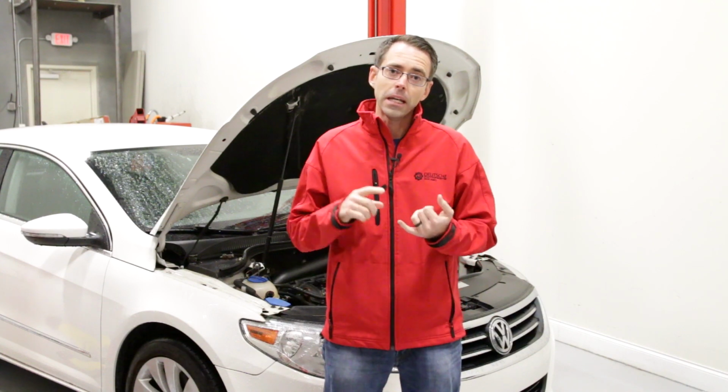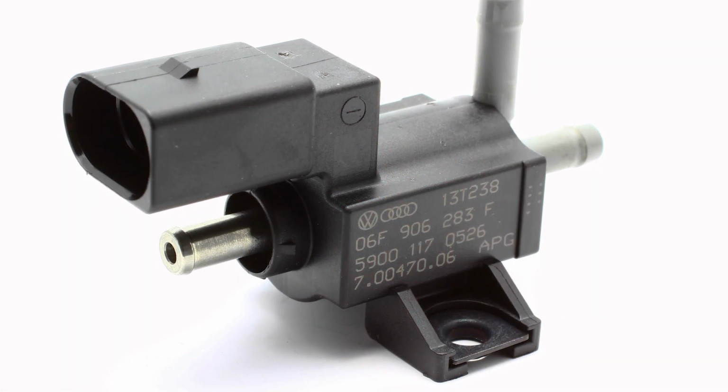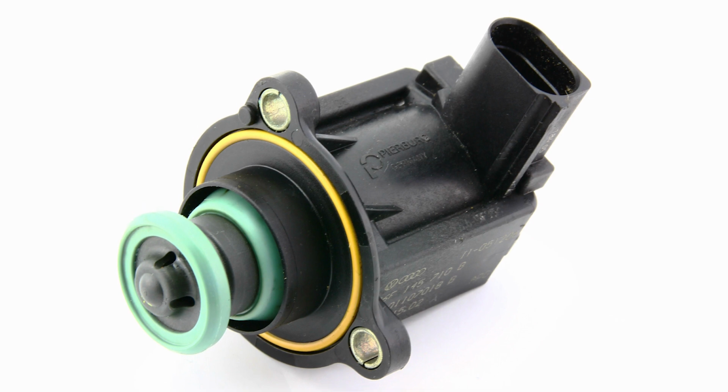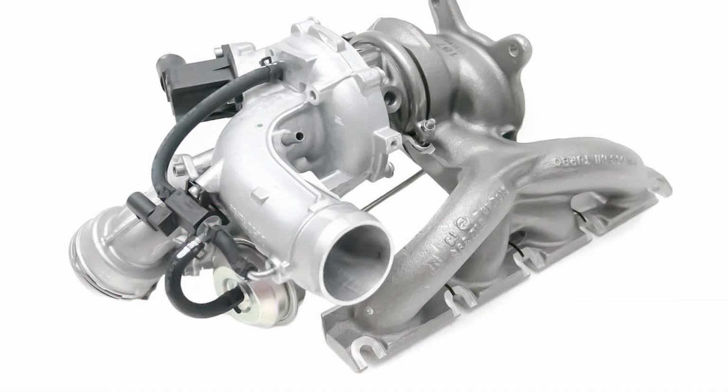That did not resolve the issue, which left us scratching our heads, mostly because if you have a problem with boost, you either have an N75 valve problem, which is what controls the wastegate, you have a diverter valve problem, which is what recirculates the boost when you let off the throttle, or you have your turbo.